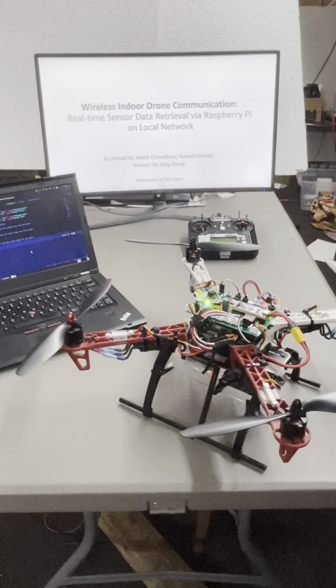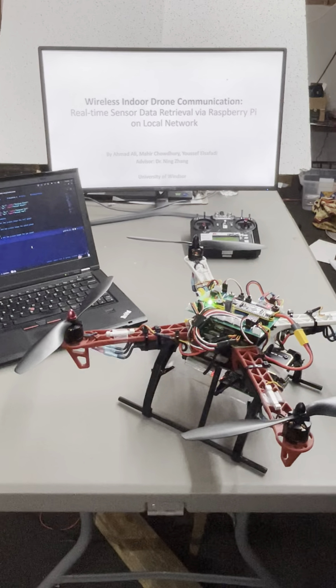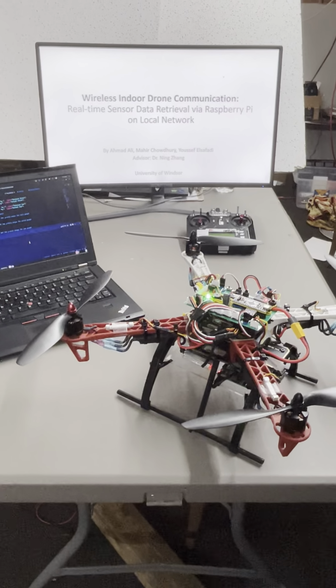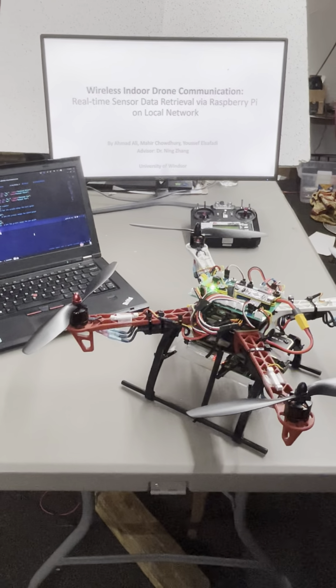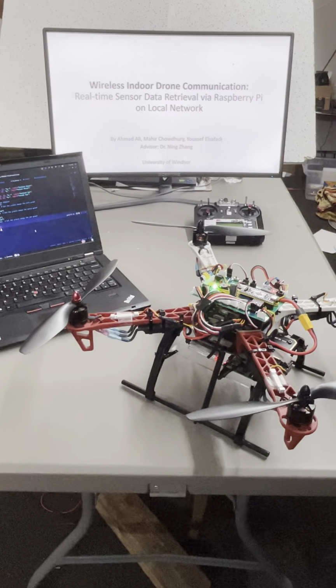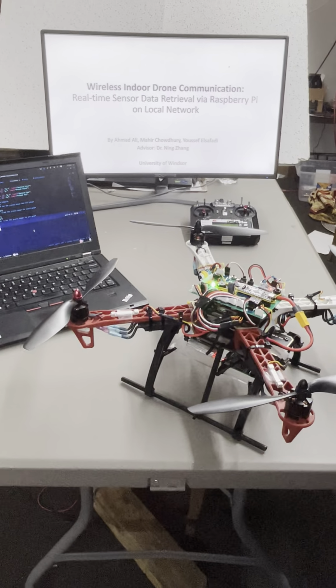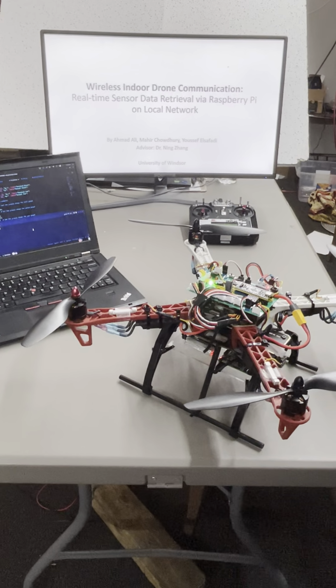Welcome to our project, Indoor Drone Communication. This project aims to establish a wireless communication system between an indoor drone and a Raspberry Pi, allowing real-time sensor data retrieval over a local network. The drone's sensors collect data while flying, and this information is transmitted to the Raspberry Pi, which publishes the data wirelessly to the local network.